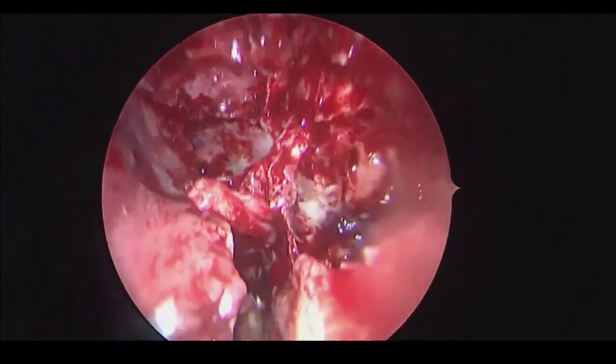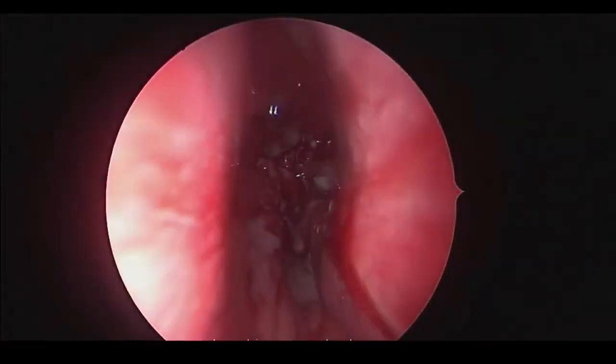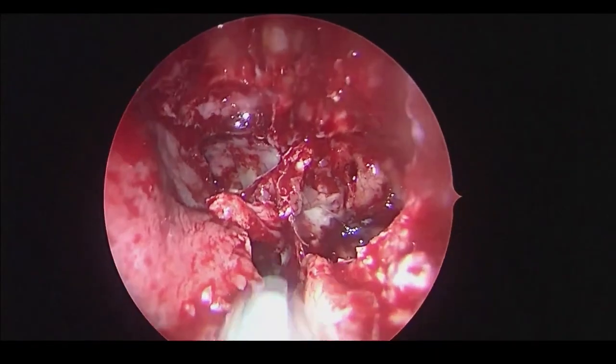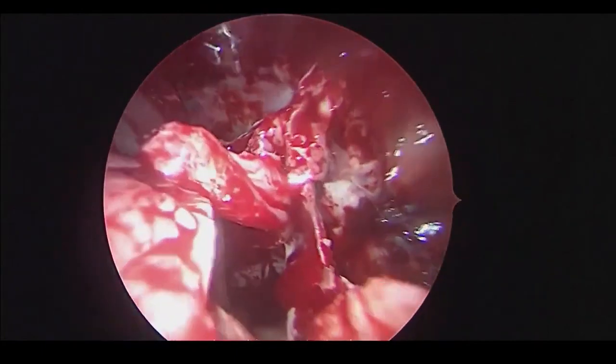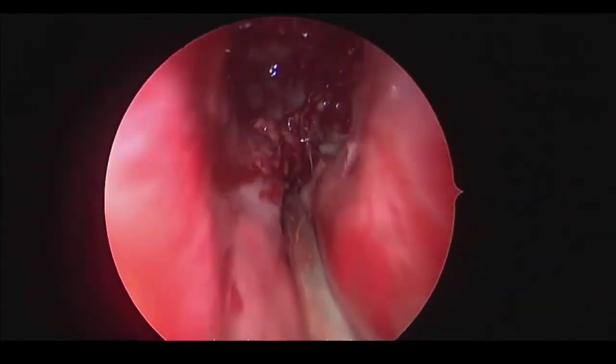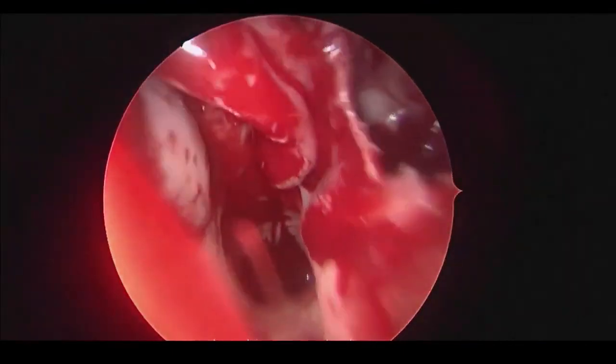Very clear? Now, for the, what they call it? Posterior nasal neurectomy. So simple. See the ergonomics.